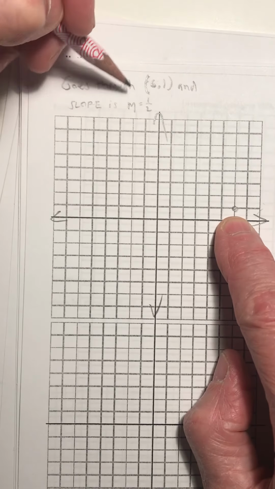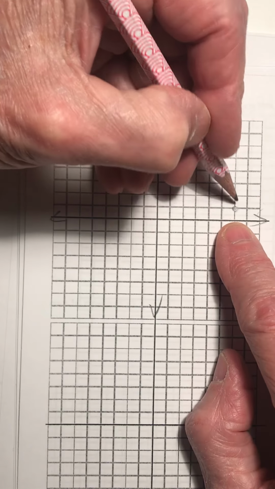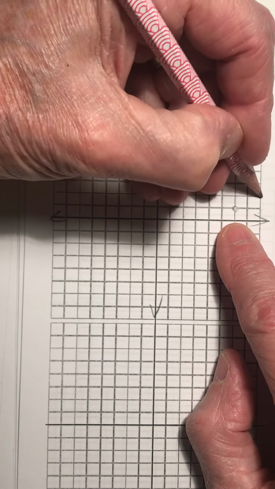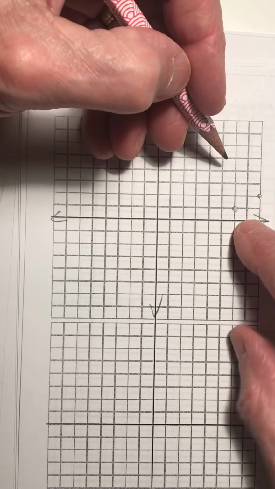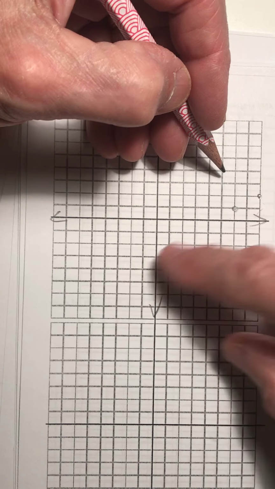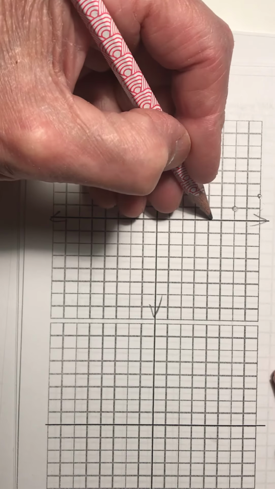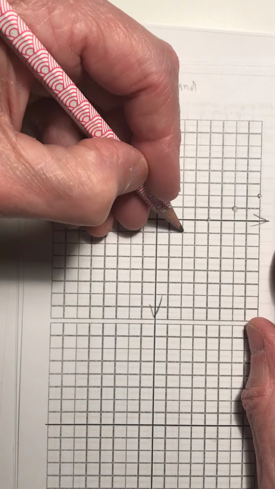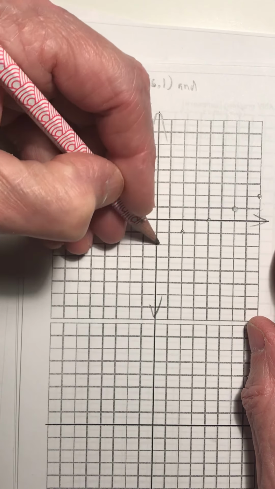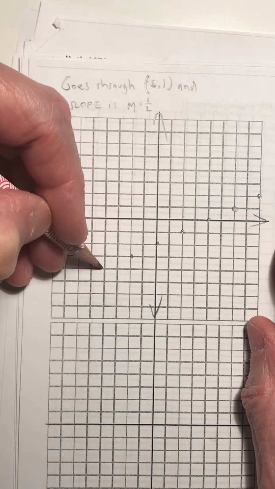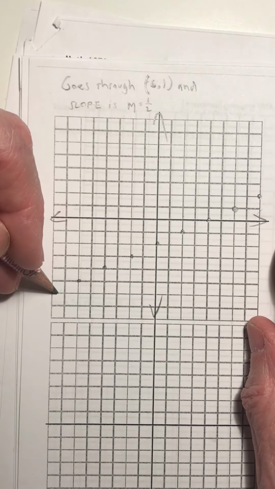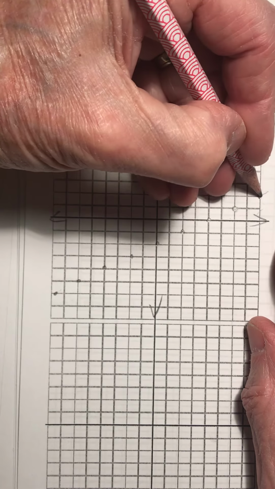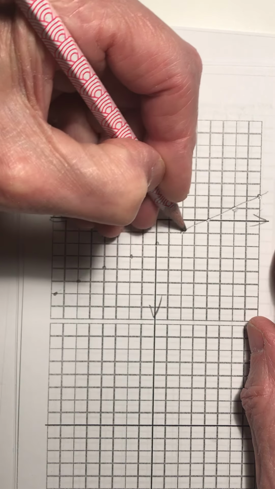With the slope of positive 1/2, that means I go up 1 and over 2. I'm out of room in this direction, but I can follow the same pattern going this way. Go down 1 and to the left 2. It's still going to be a positive 1/2 slope. So down 1, left 2, down 1, left 2, down 1, left 2, all the way down to here. Here's the graph.